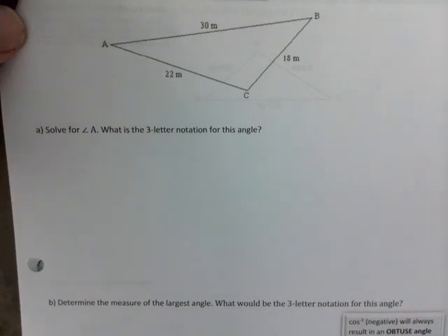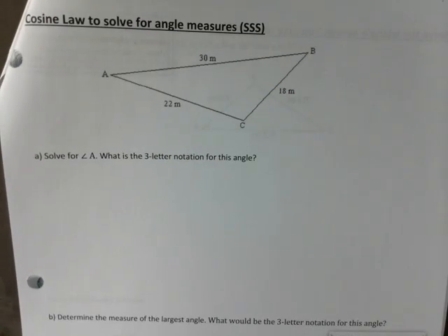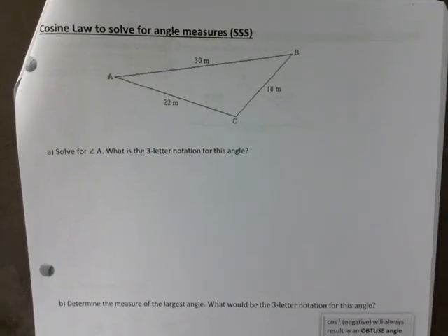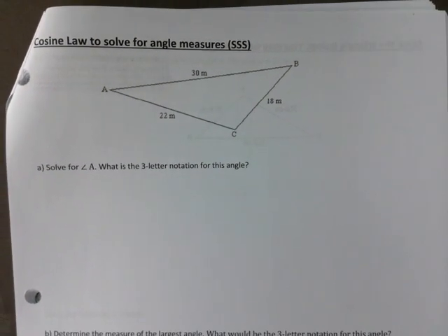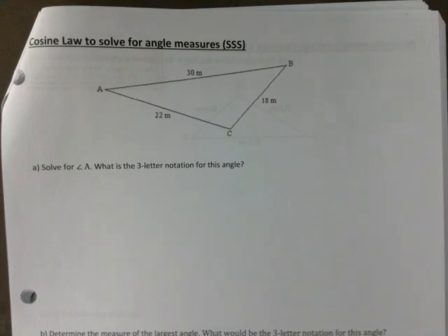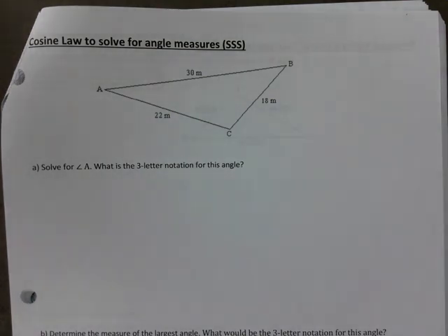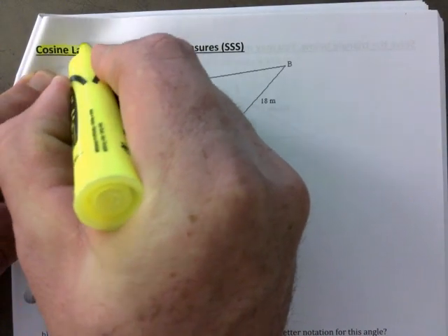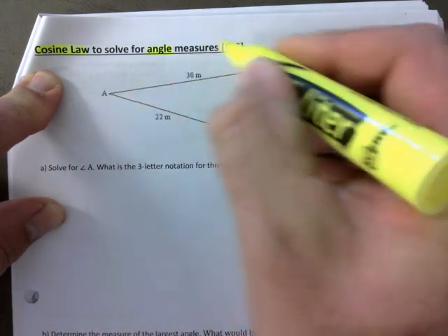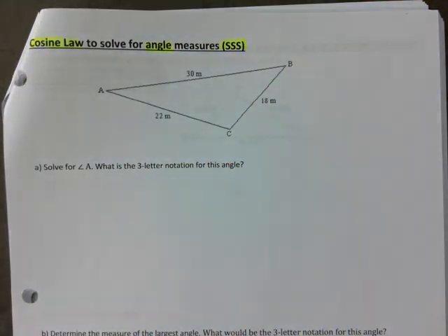Go to page 20 real quick. So I'm doing angles and sides on one day, right? Sine law, I kind of eased you in a little bit. Page 20. This is going to be different, right? Cosine law to solve for angles, and that's when you have all 3 sides.